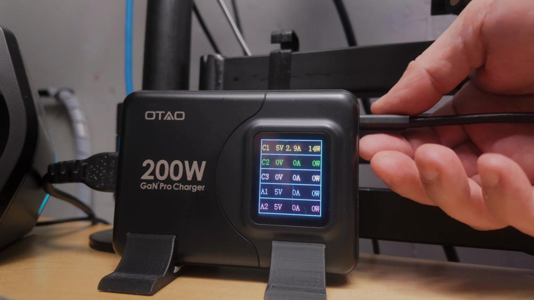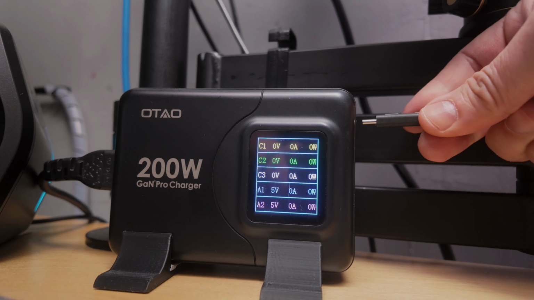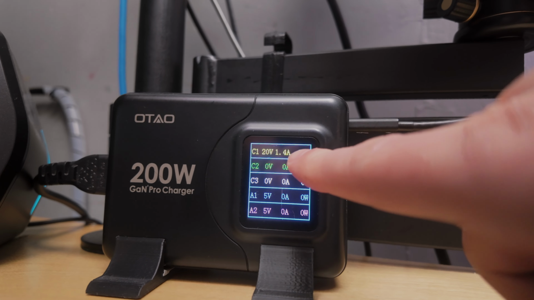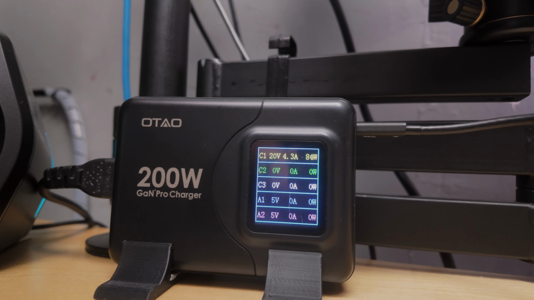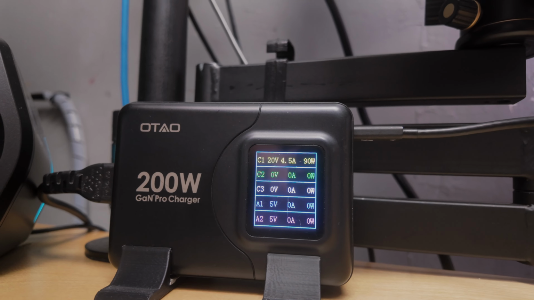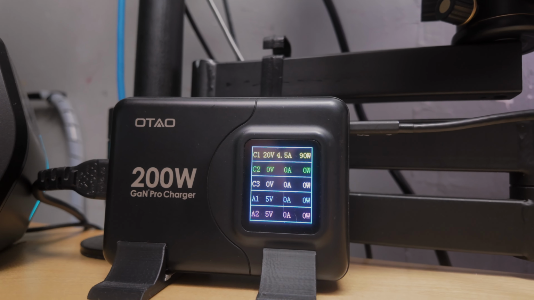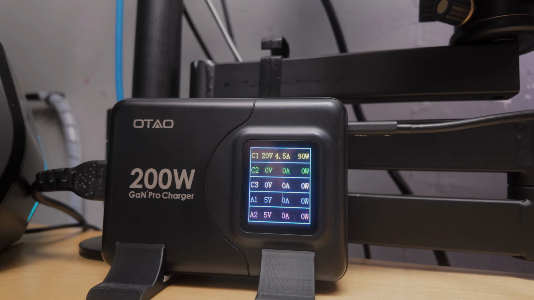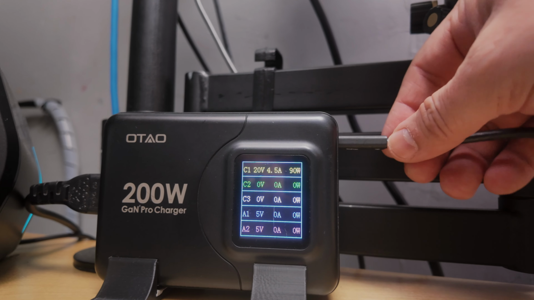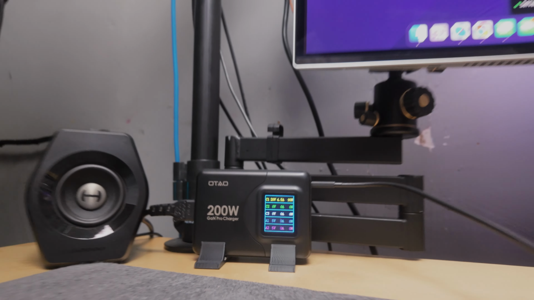Now watch this. I'm going to take this cable, turn it around, plug it back in, and look what happens immediately. It jumped up immediately to 20 volts at 4.3 amps. And now it's charging at 90 watts, which is the maximum wattage that a USB Type-C cable can carry to charge the MacBook Pro. So if you don't have that readout information, you can see how that creates a problem.